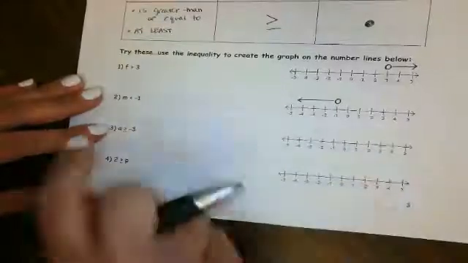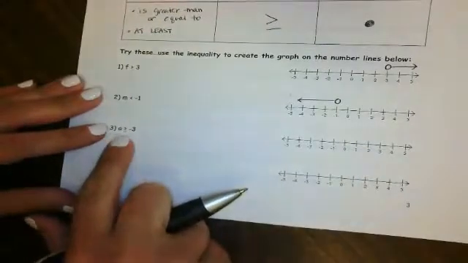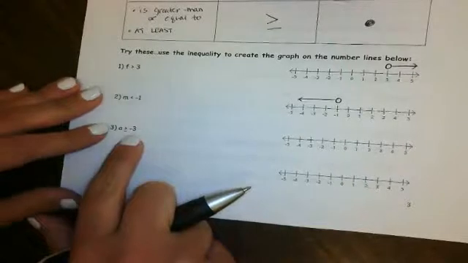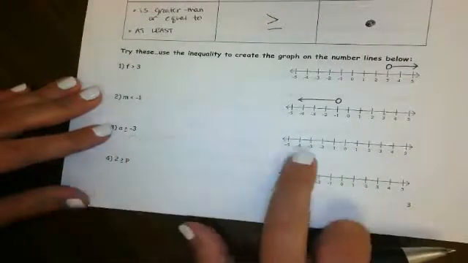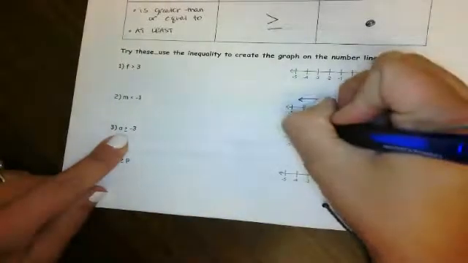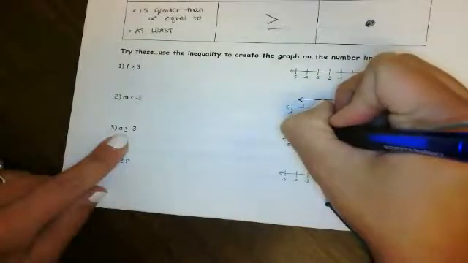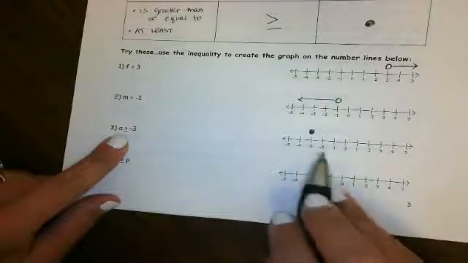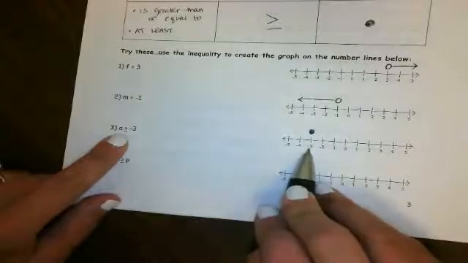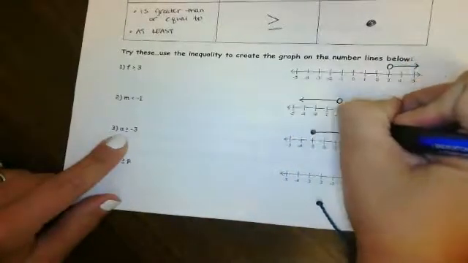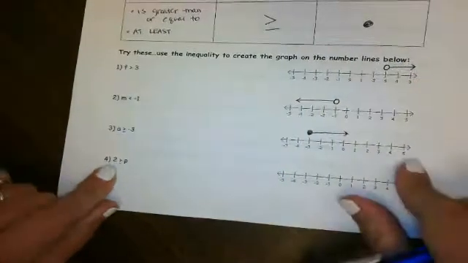For number 3, this says A is greater than or equal to -3. So again, we're going to put the dot on -3, but if it's greater than or equal to, that means it could be -3. So now we don't have a hole, we have a closed-in dot. This is a point. -3 fits here. But A could be greater than -3, so we also need that arrow to the right. And then our last one.